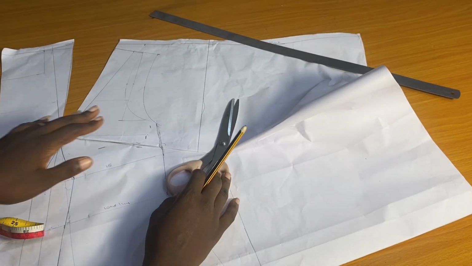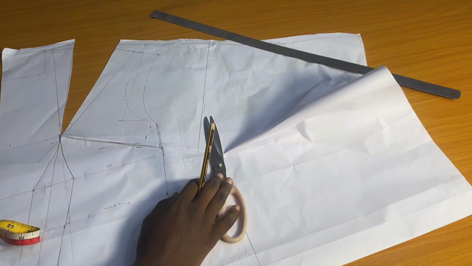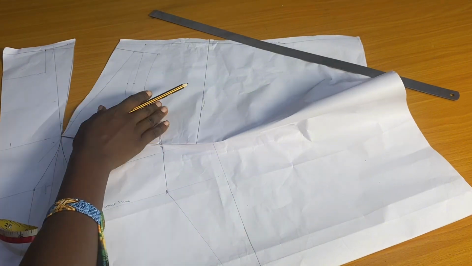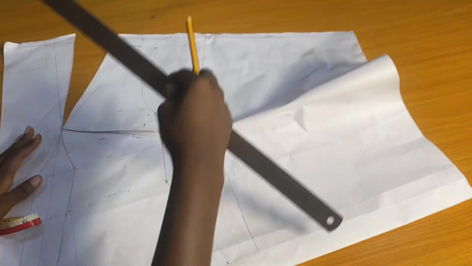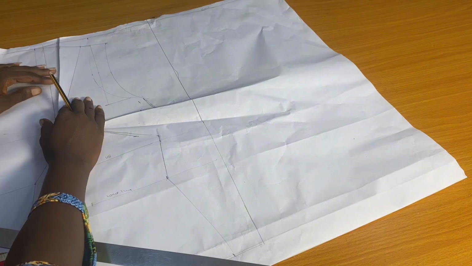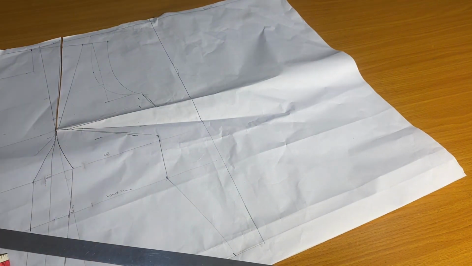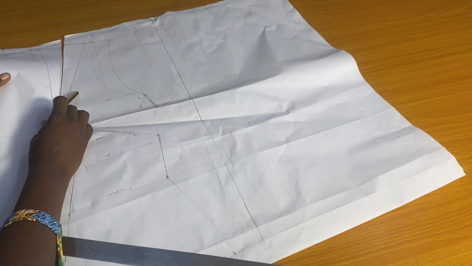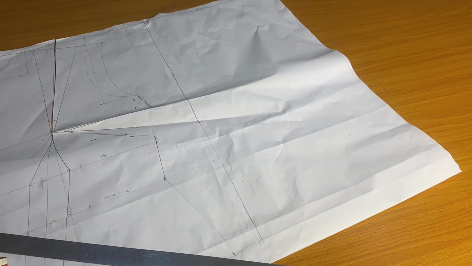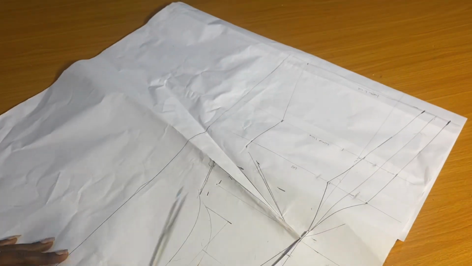Okay, now having done this, the next thing I want to do is close back this dart, and then decide my neckline for this blouse piece. I will also need to cut out this dart so that I can close that part. Let me cut it from the upper part.